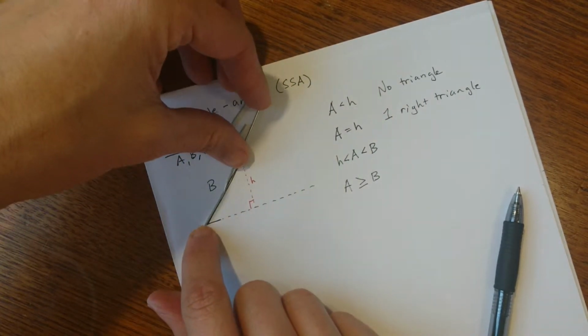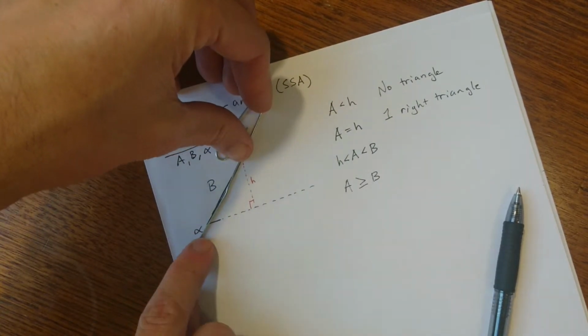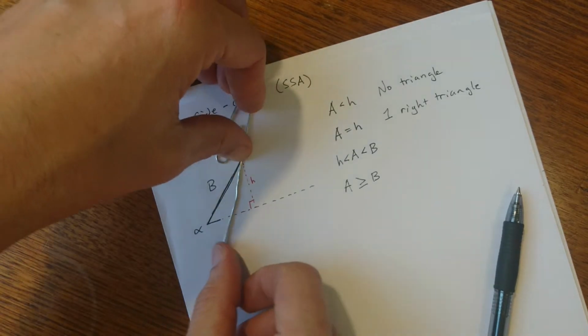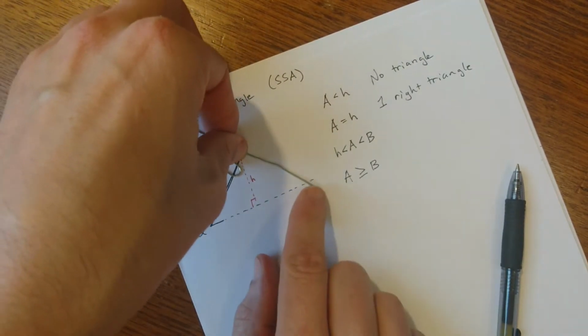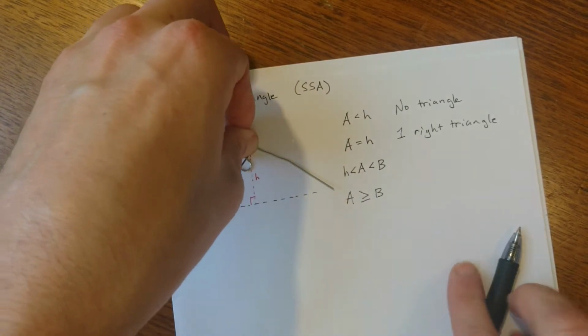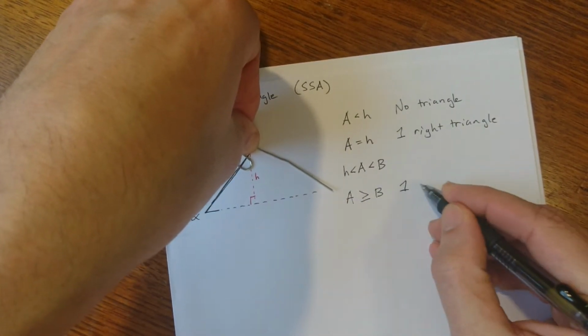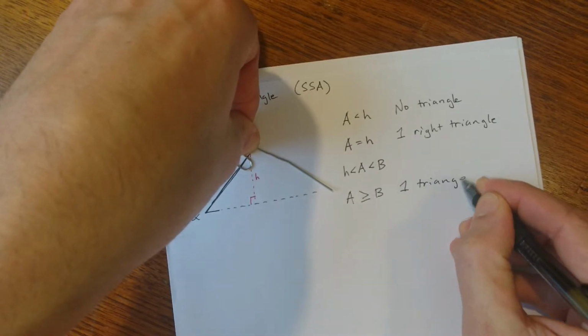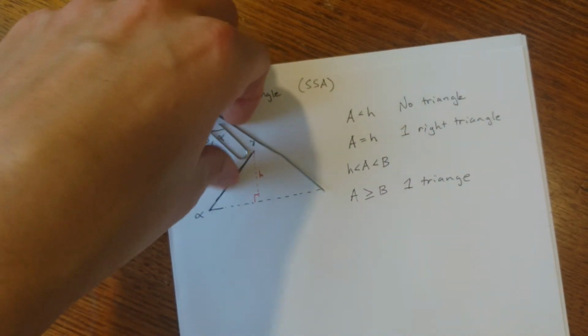And if A is greater than B, the same thing happens. We're out here. We swing it around. At some point, it's going to hit that horizontal line, and there's our triangle. And so we get one triangle, right? It won't be a right triangle. We'll get one triangle exactly, okay?